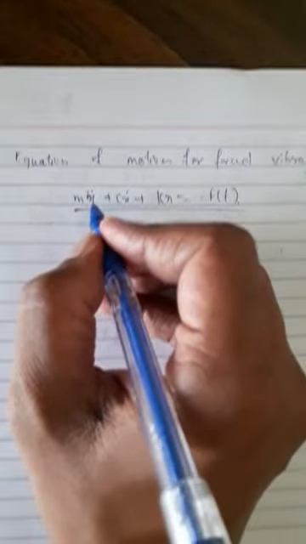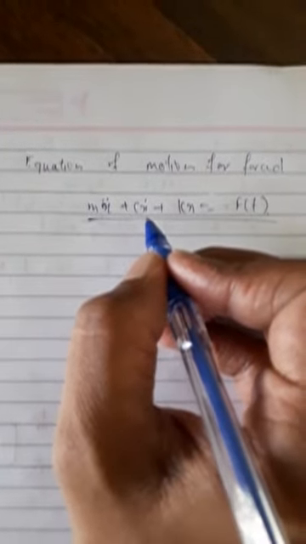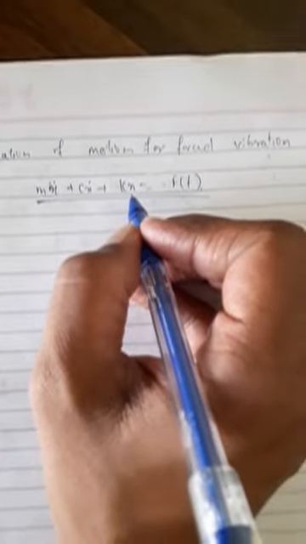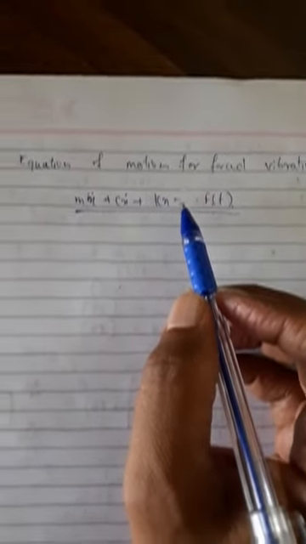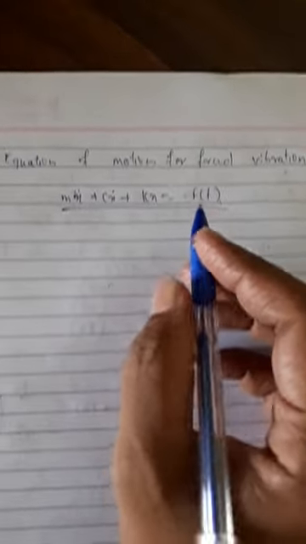Now let us write the equations for equilibrium. First, equation of motion for forced vibrations. Forced vibration means external force is acting. So m x double dot plus c x dot plus kx is equal to F of t, where m x double dot indicates inertia force, c x dot is damping, kx is stiffness, and F of t is the external force which is acting during the vibration also. So this we call forced vibration. Forced vibration is a system where external force is acting during the course of vibration also.